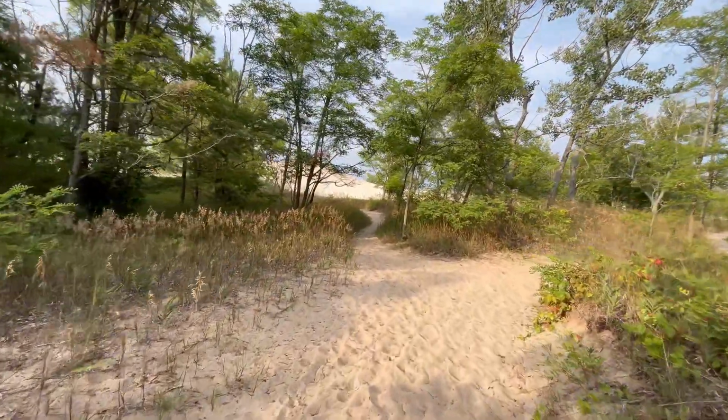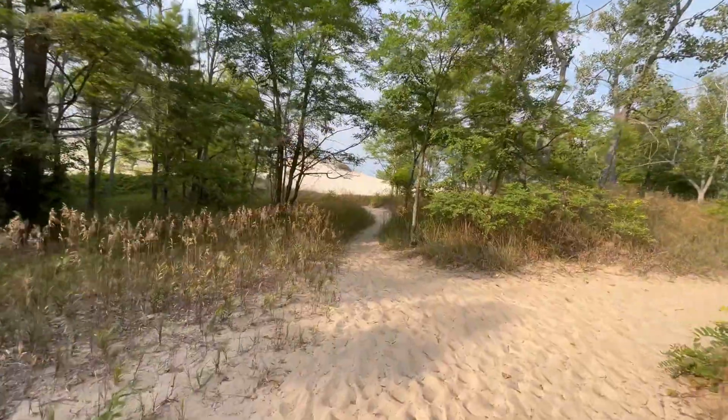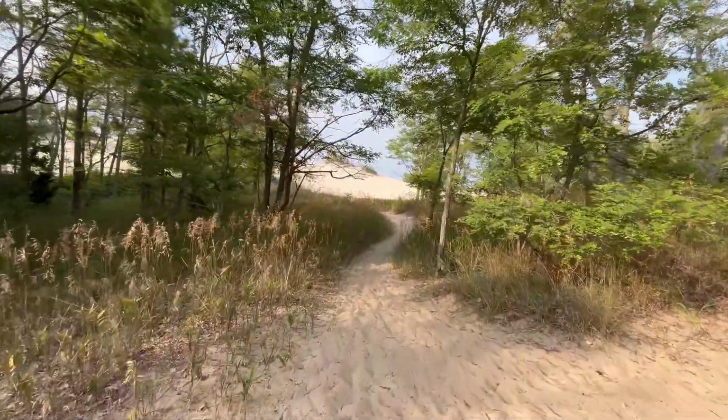All right, so this is a little tiny pathway off this way. And I can see beyond the trees some really big dunes I want to show you.